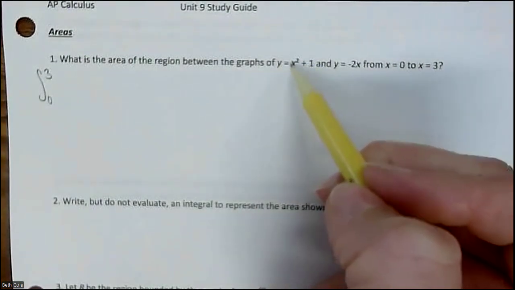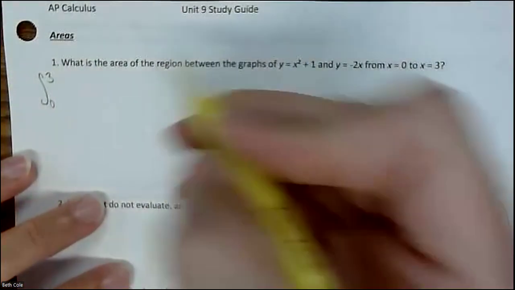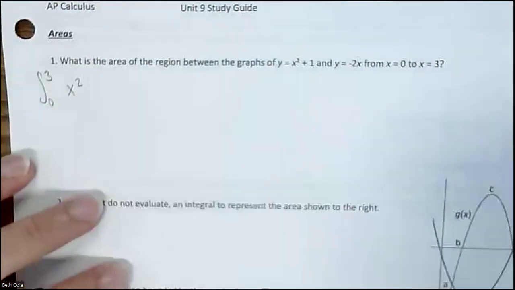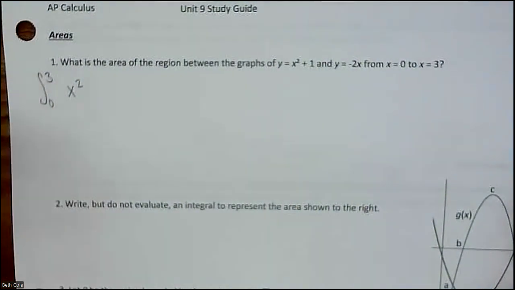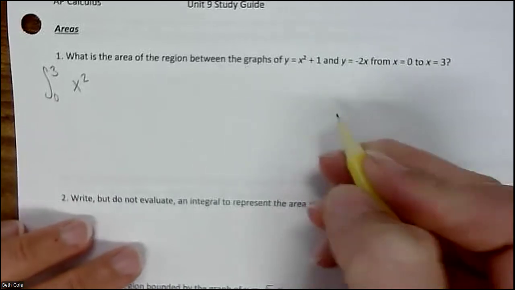This is a parabola that did what? So the parabola is up 1, and then the line is going to be like this. Are you seeing it? The parabola is above the line. Okay, so it's going to be this one minus this one. Basically, if you did it backwards, you would get what as an answer? You get a negative and you go, oh, whoops, it needs to be the other way.